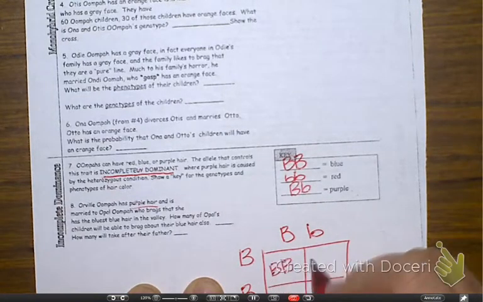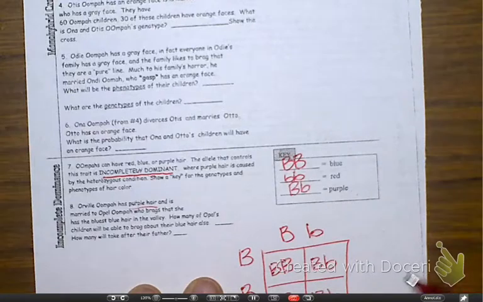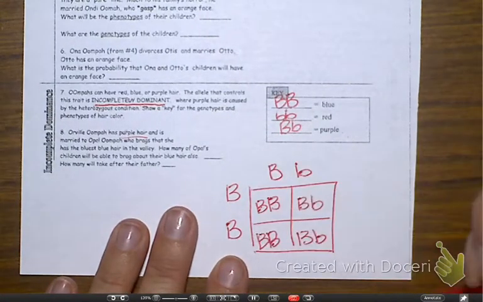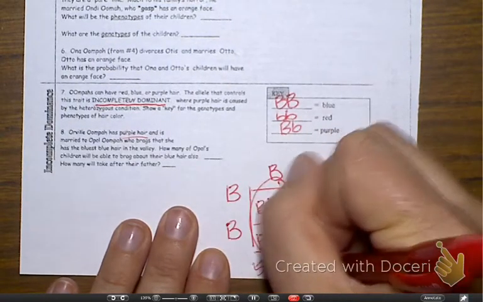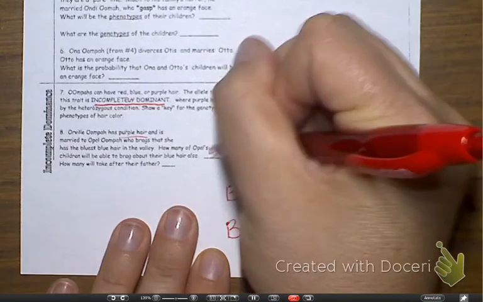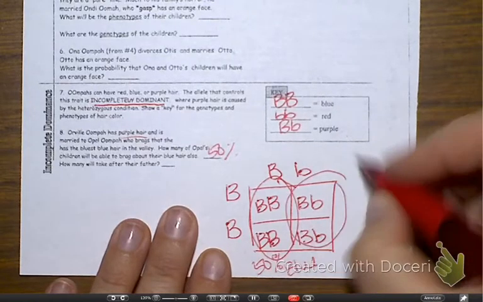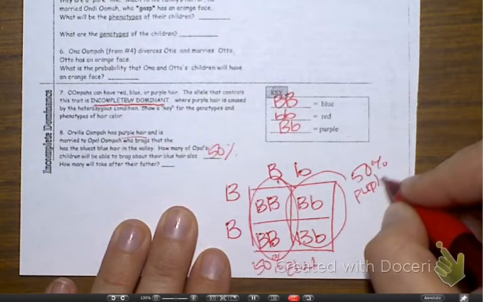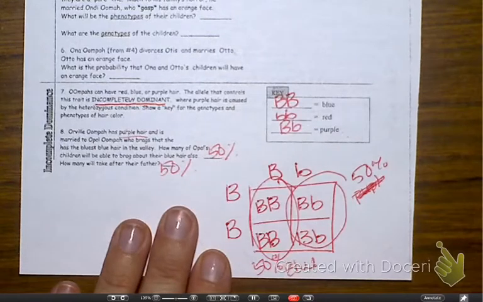So we do our cross. Right, there we go. What percentage of these kids will have blue hair? Very good. 50% are blue. So 50%. And how many will take after their father? 50% purple. Purple. Okay, y'all know what I'm trying to say. Right? I can't spell purple this morning.